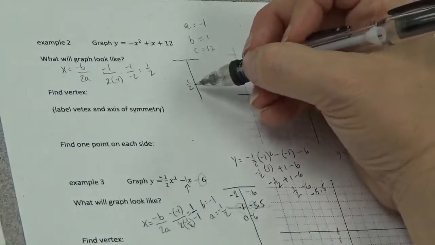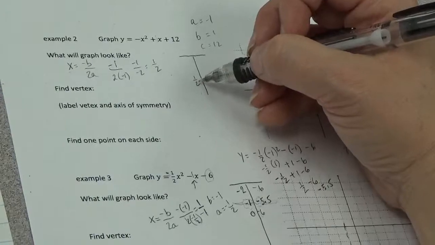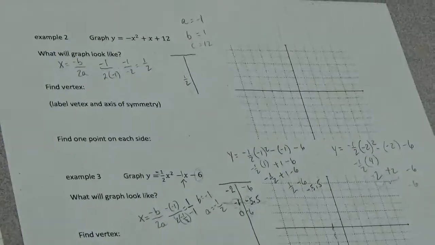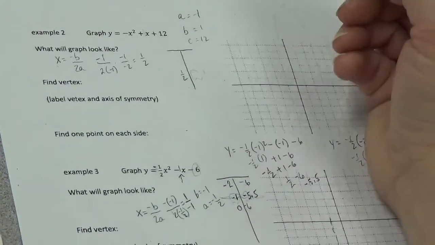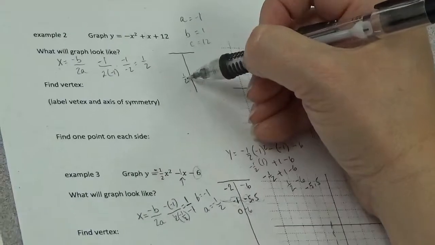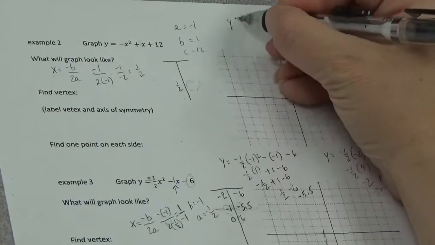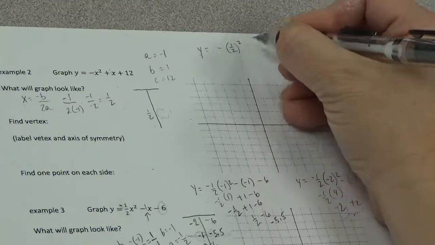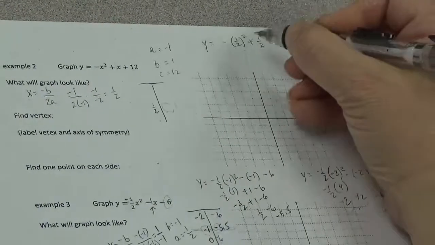Now, I told you to try something smaller and something bigger, but because this is a fraction, we're going to try to make this as easy as possible on ourselves. So we'll fix that when we get to that. But I need to go ahead and find the y value of my vertex. So I'm going to go back and put the x value in for x and see what I get for y. So I'm going to have y equals -1/2 squared plus 1/2 plus 12.